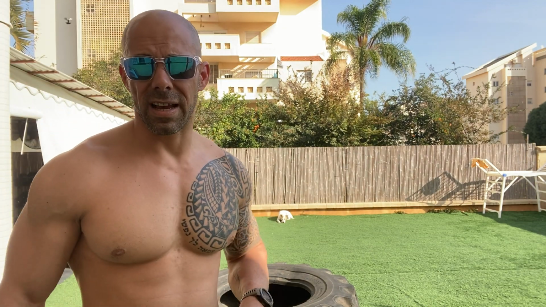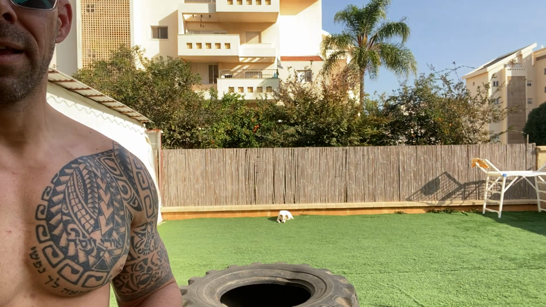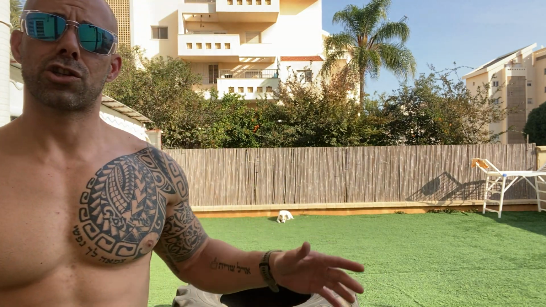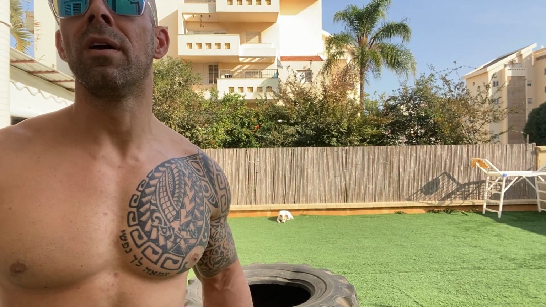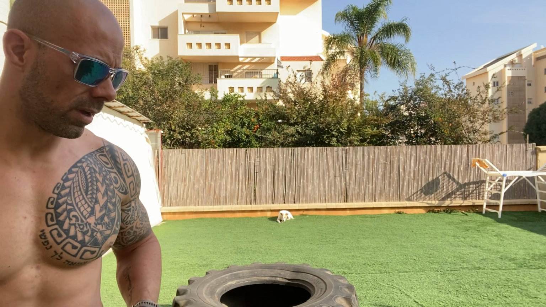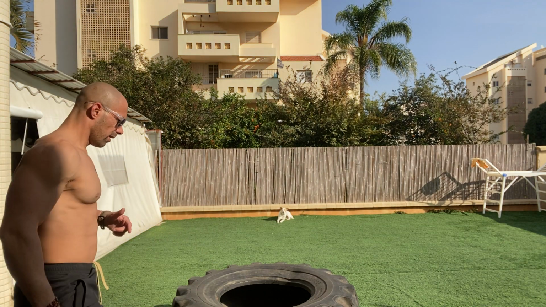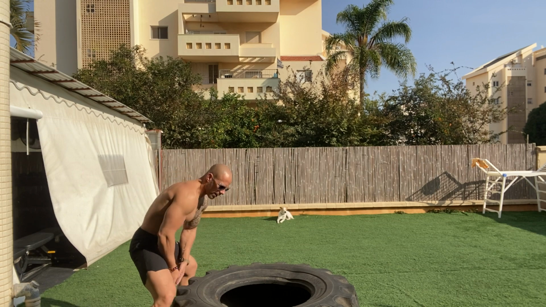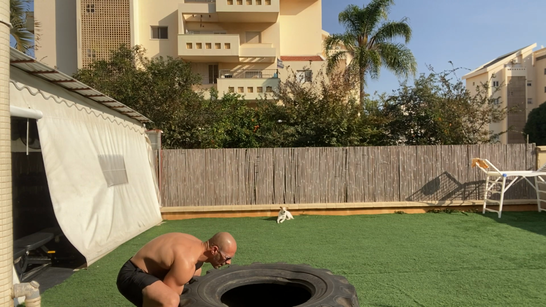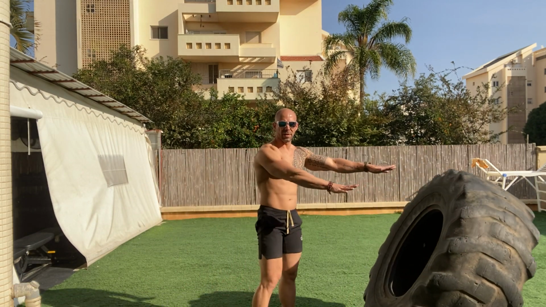Here we go, we got two exercises. Third exercise that we're gonna do, we're gonna deadlift that tractor tire and walk with it. So here we got a combination of strength, deadlift, and cardio, because we are gonna push the tire backwards and forward. From right here, I'm gonna sumo deadlift, lift the tire and flip it.